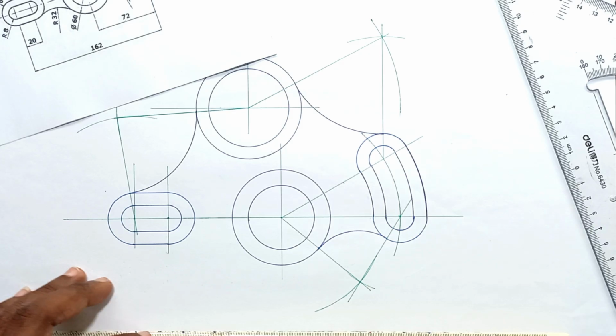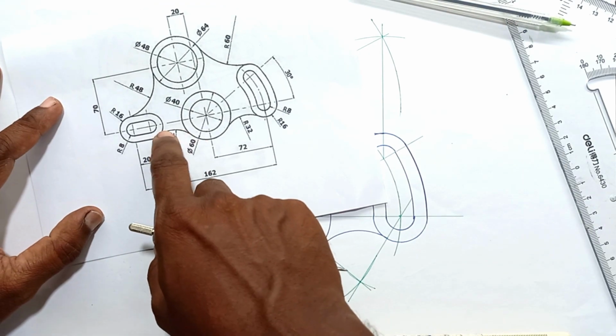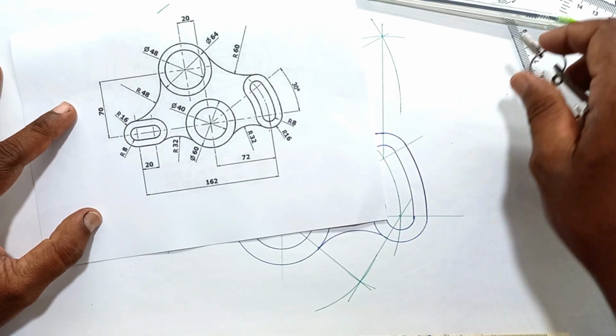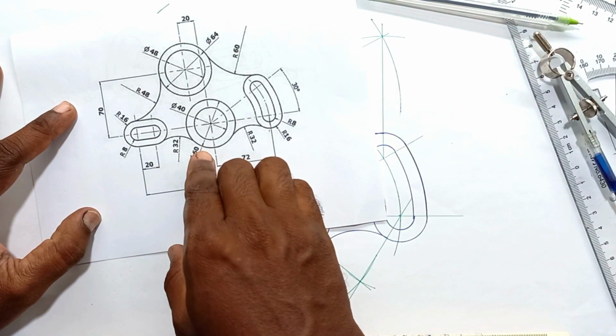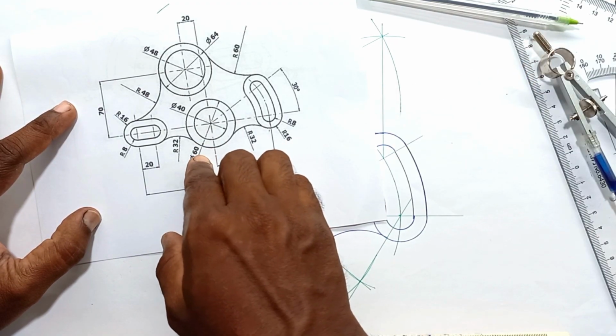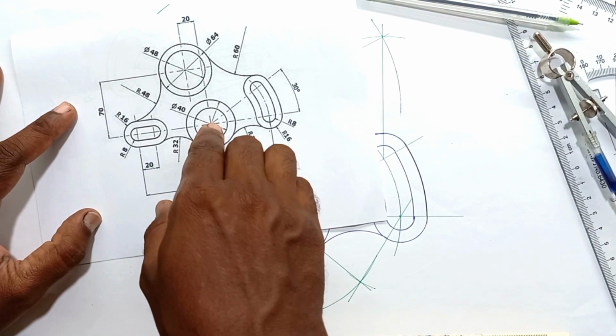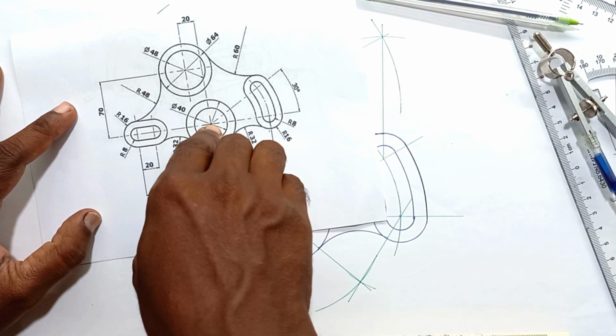Okay, then we are going to draw this tangent arc. This one is also externally tangent to these two circles. Here you can see 32. Here it is radius 30, 62 away from this center. This arc center is located 62 millimeter from this circle center.